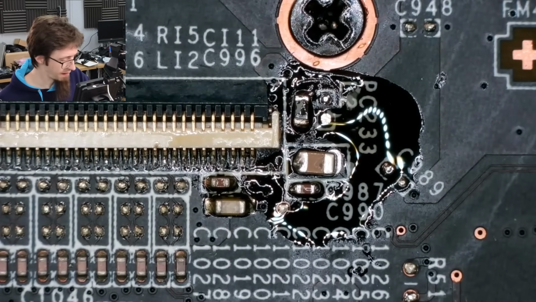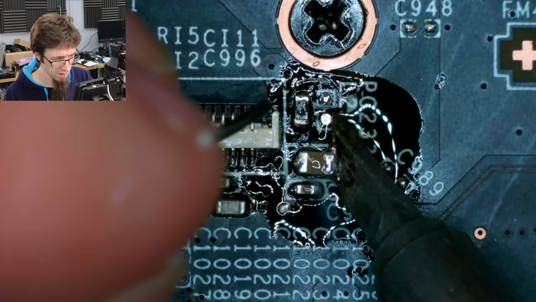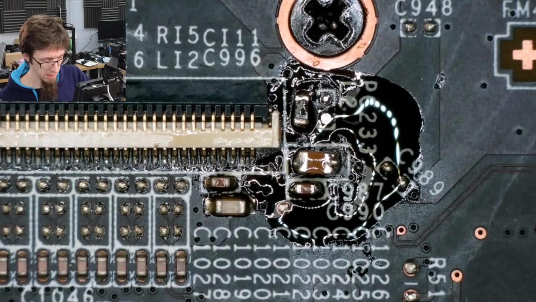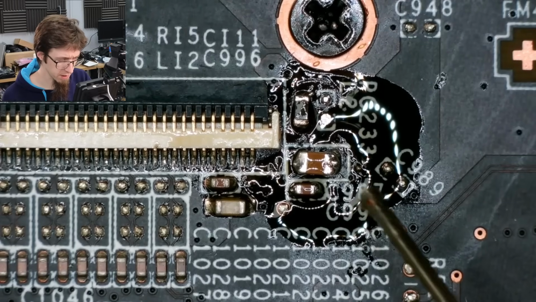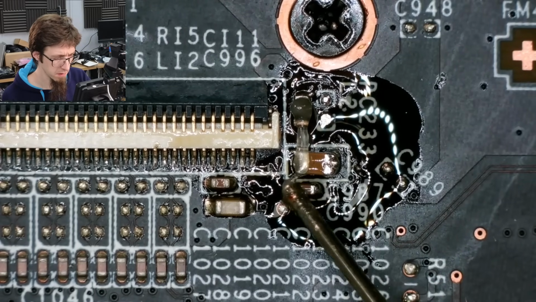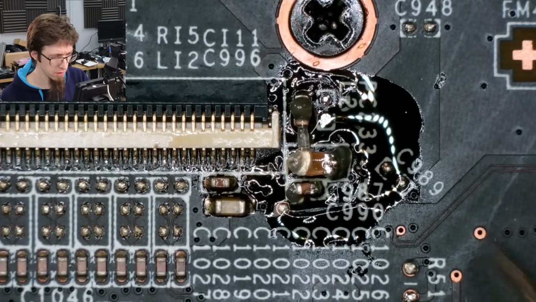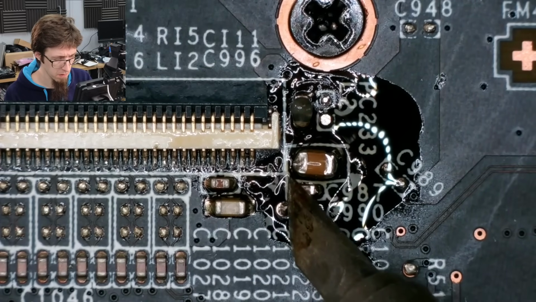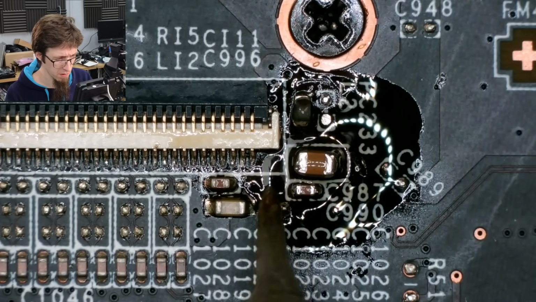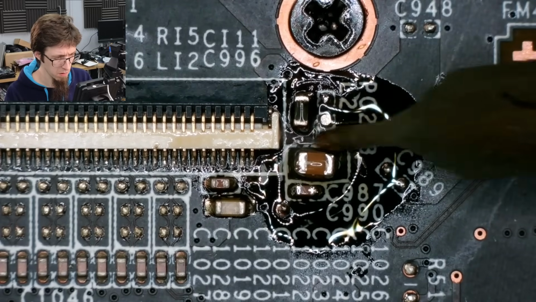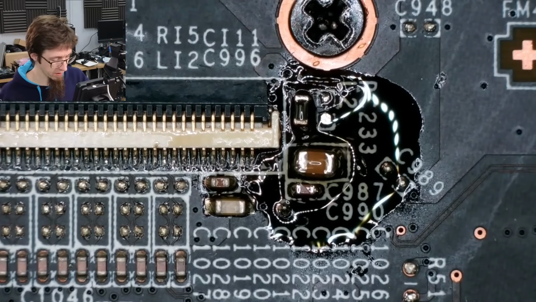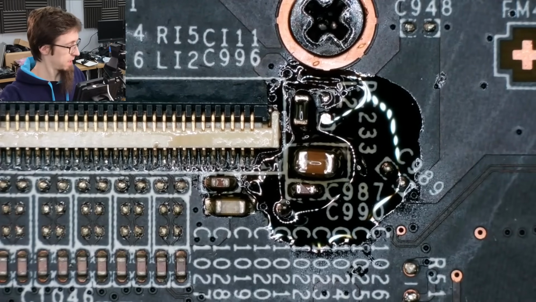And turn around again. Right, and I'm just going to flux and flow those one last time, just to try and get a nice finish on the solder joints. There. Okay. Now let's clean up.